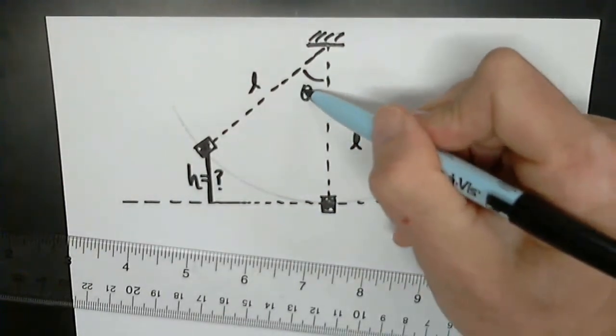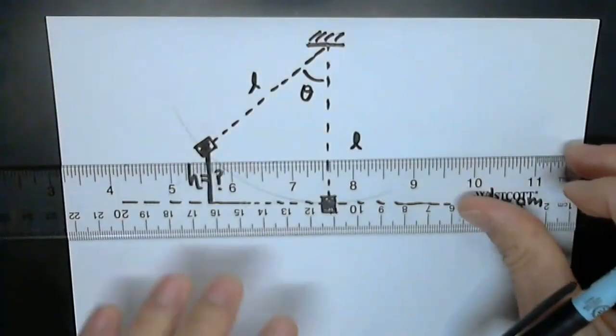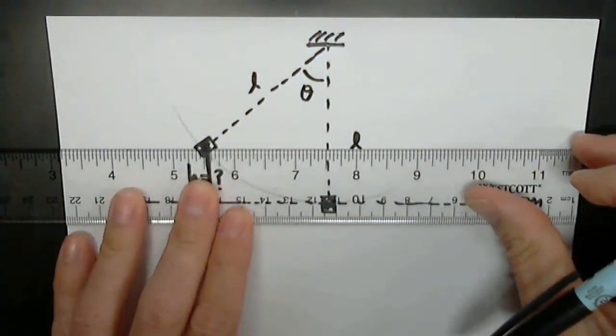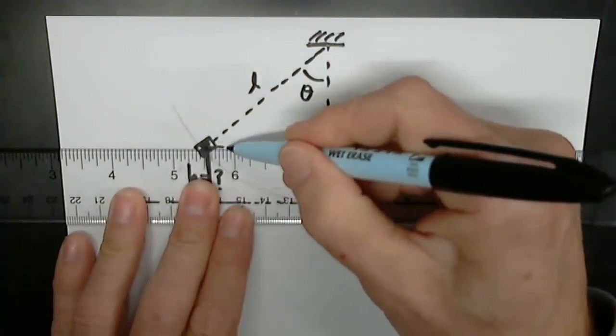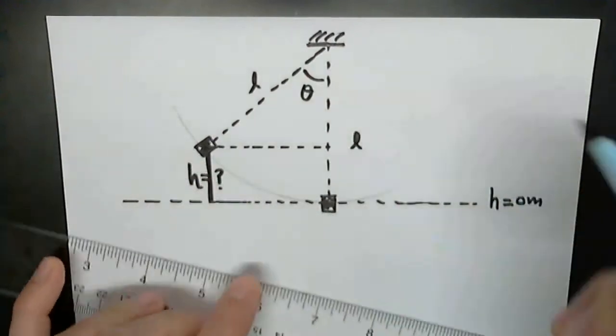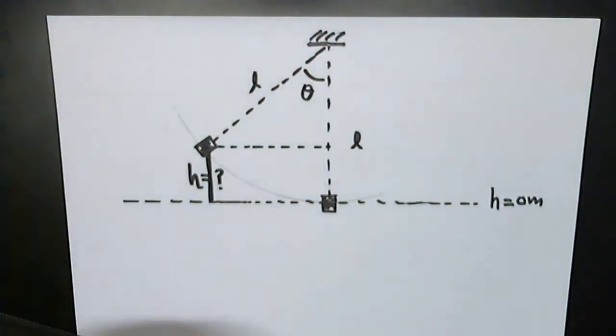and the angle. Okay, so the first thing you do, you draw this line over here, and you have this triangle.